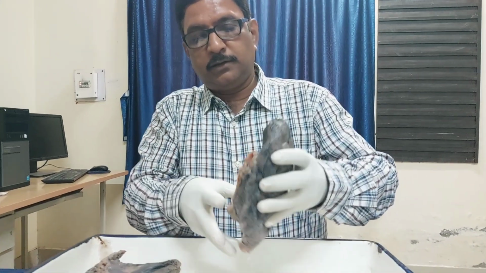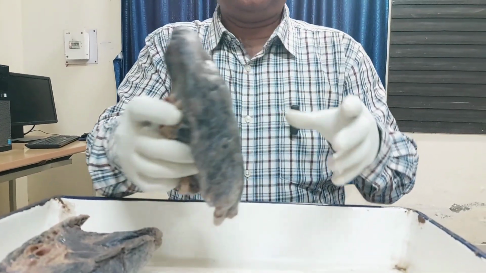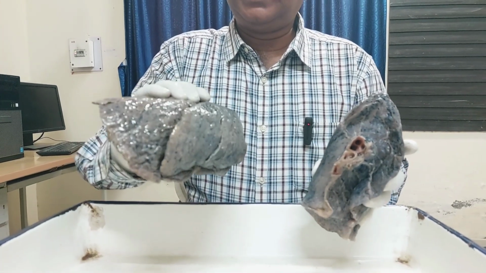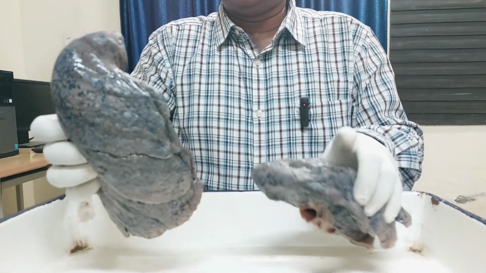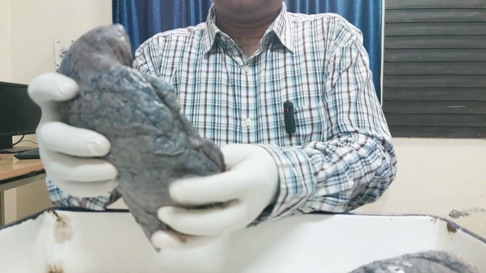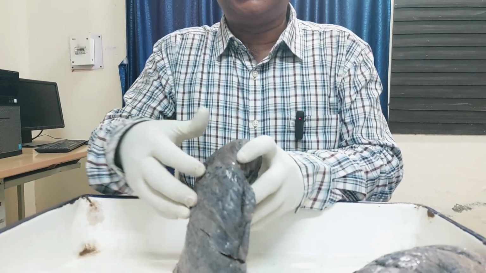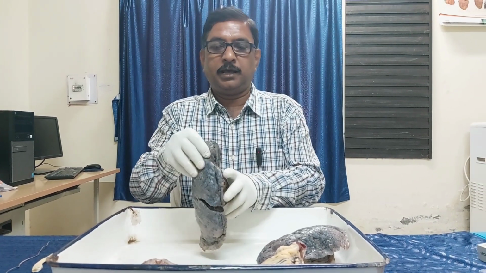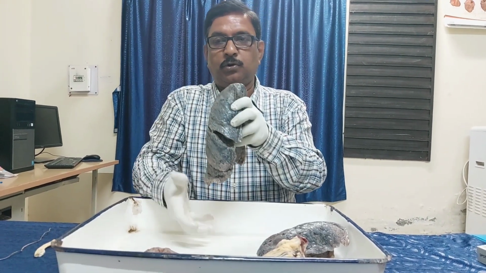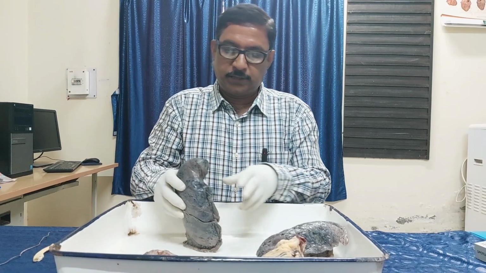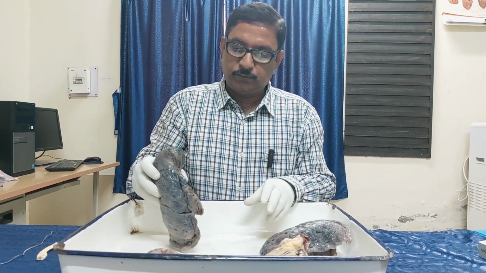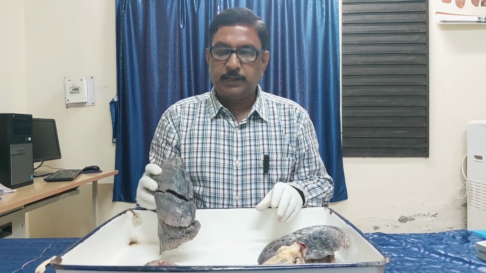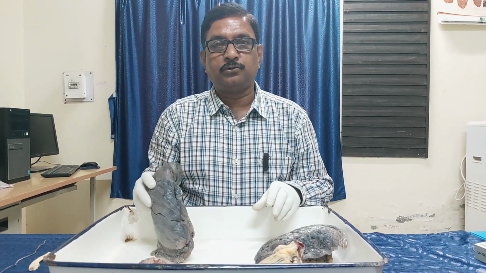Suppose this is one lung, and the examiner told you to pick up any one of the lungs. Then the examiner will ask you to hold it in anatomical position. Before holding, you have to know which one is anterior, which one is posterior, which one lateral, which one medial, and which one the upper and which one lower. You must know these things in your mind so that you can hold the lung in anatomical position. Then you have to determine the side of the lung also.